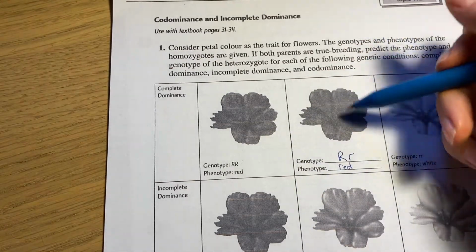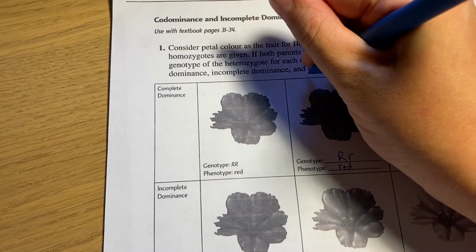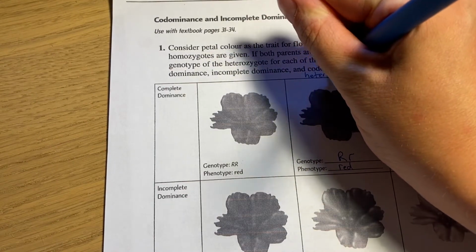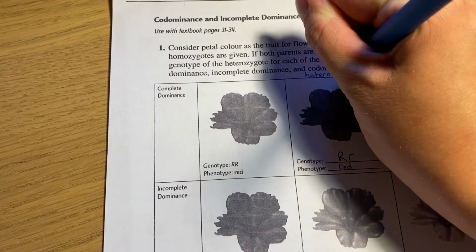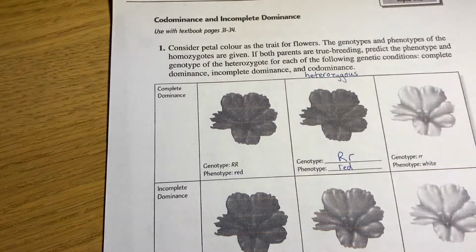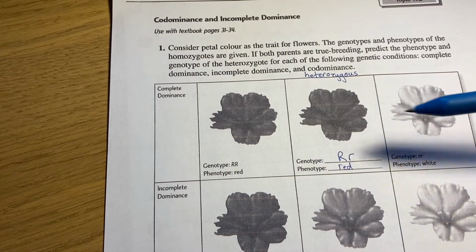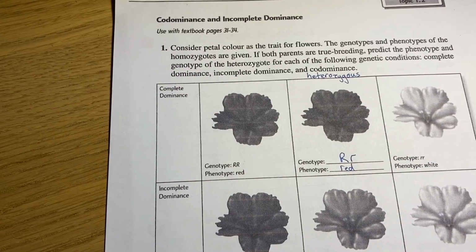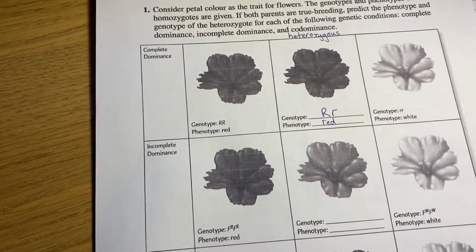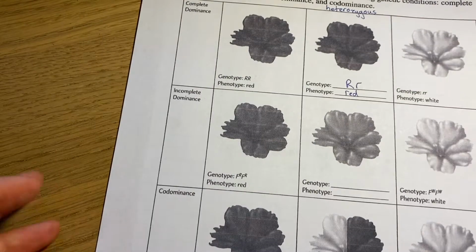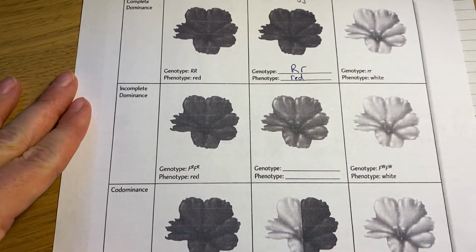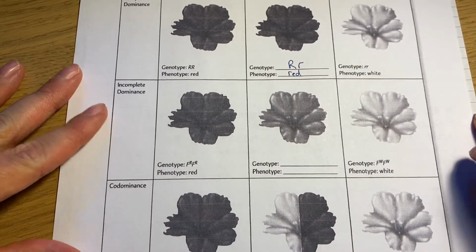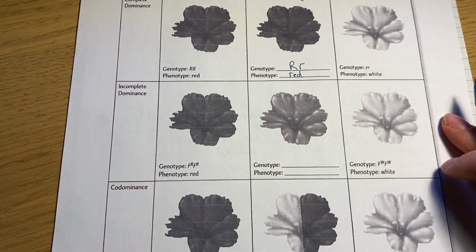So this column, the middle column on this page, these are all the heterozygotes. And this is where the difference is between these three types of dominance that we're going to learn about. Okay, so heterozygotes so far have been whatever the dominant phenotype is. However, that's not the case in every situation. So you can also have incomplete dominance.